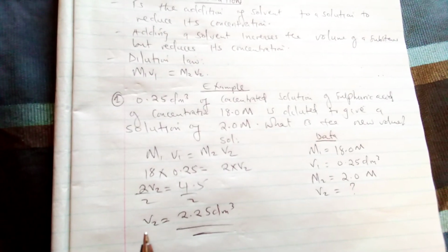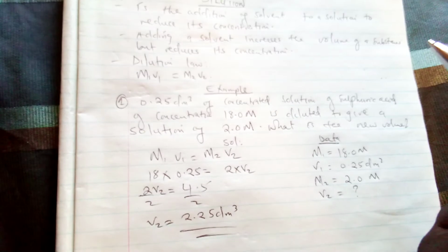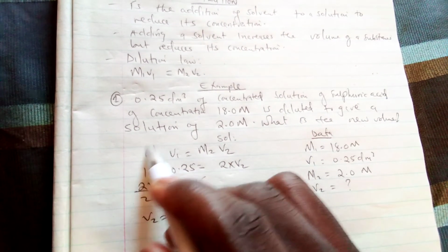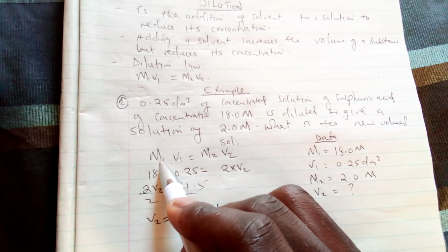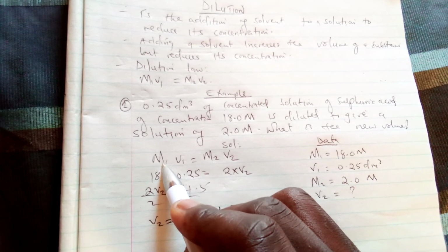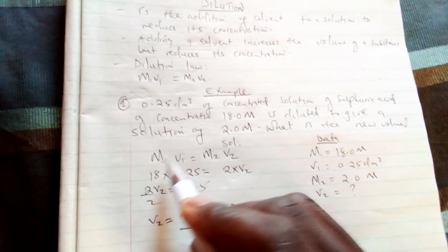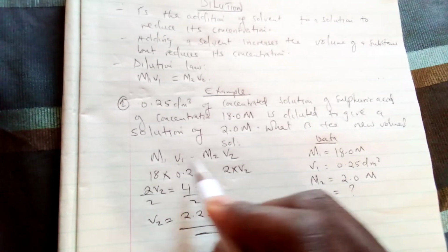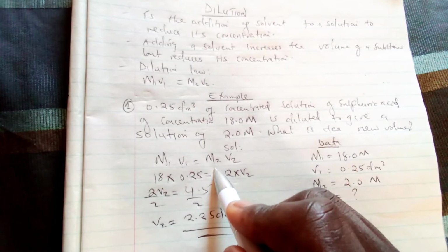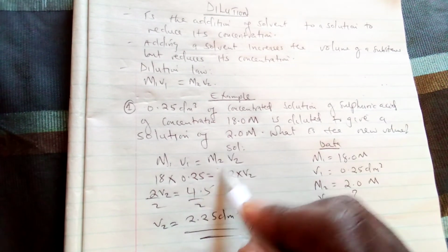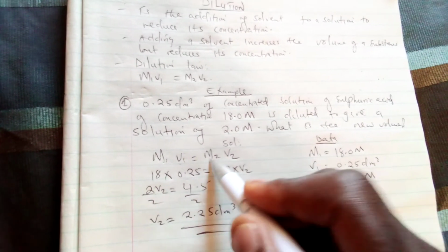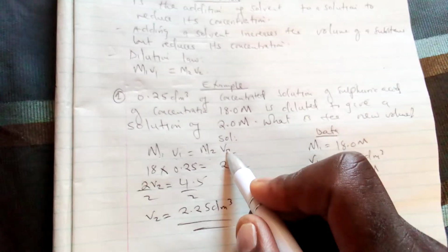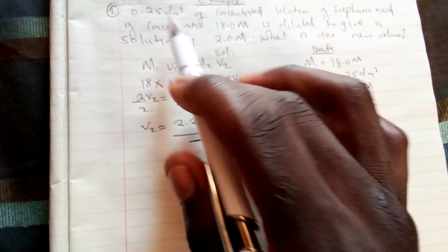Now, when you're talking about dilution, we have two things. The first is the molarity, or the concentration, before you add, and the volume before you add. But after you add, you expect that the concentration, which is expressed in molarity, this M you are seeing is the same as molarity, it means concentration, reduces, but we expect the volume to do what? To increase. So this is the question that we have now.